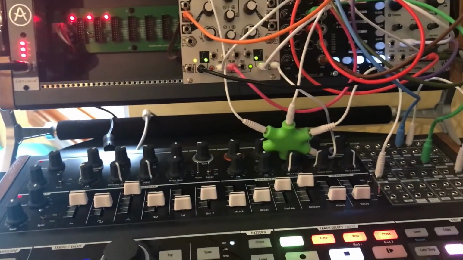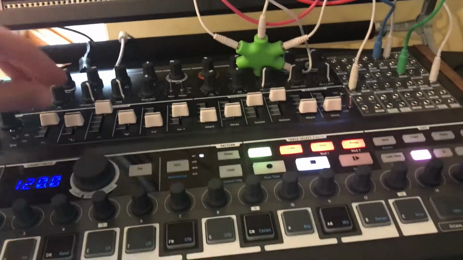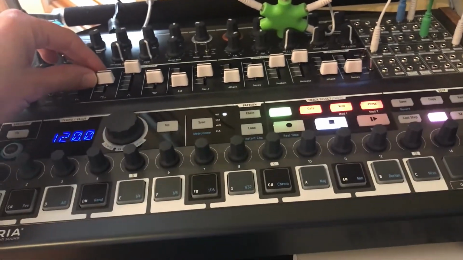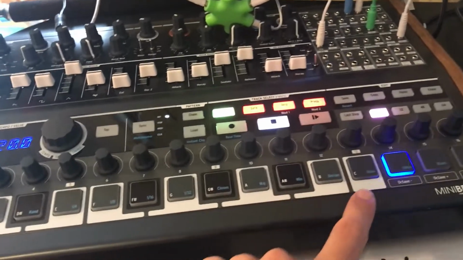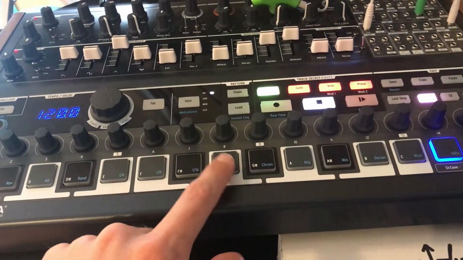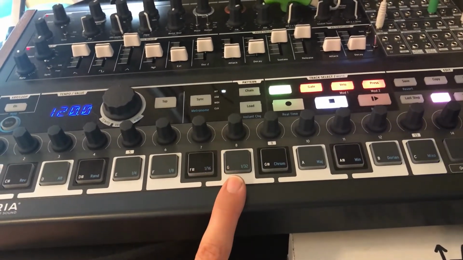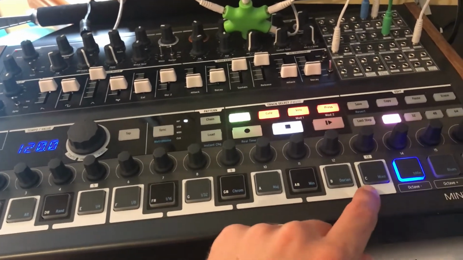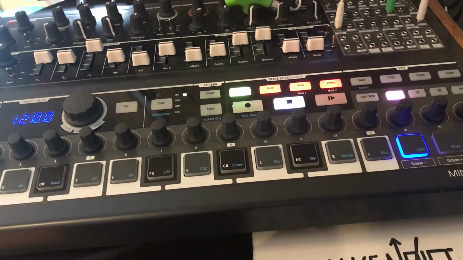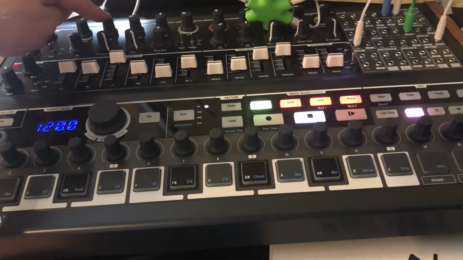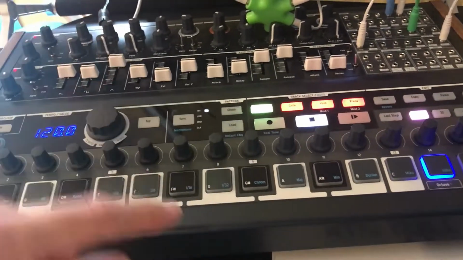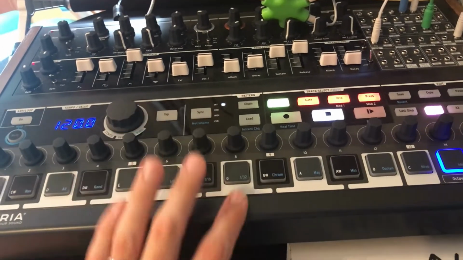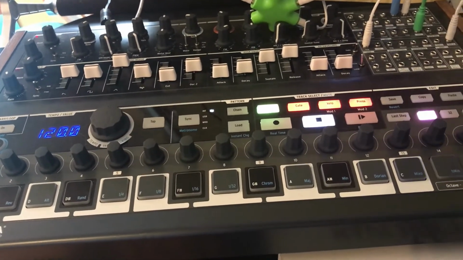Oh, I forgot to mention one thing. Since my drones are connected here, I can actually play them with the MiniBrute here, so I can slide turned up a bit and play them, mostly going between low G and back up to C.